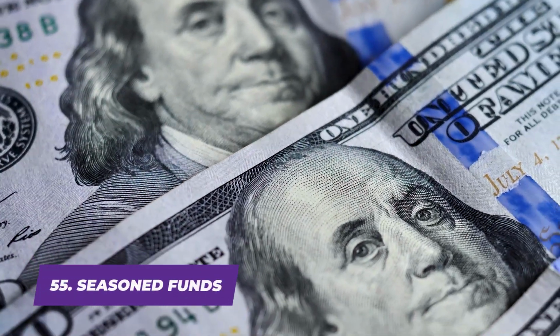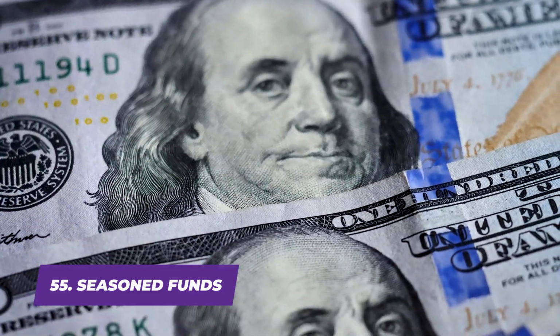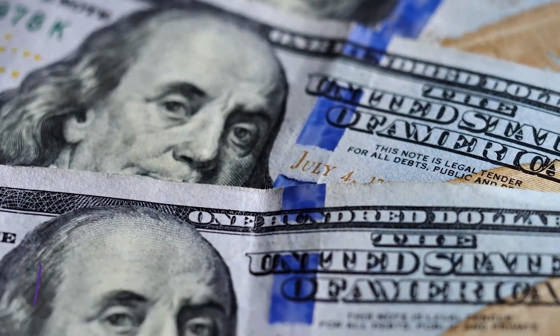Seasoned funds. In the mortgage industry, we determine that funds are seasoned to your account if they've been in there for at least 60 days.